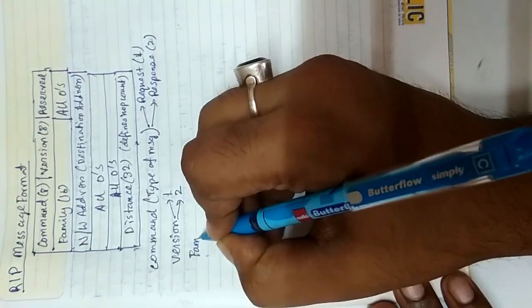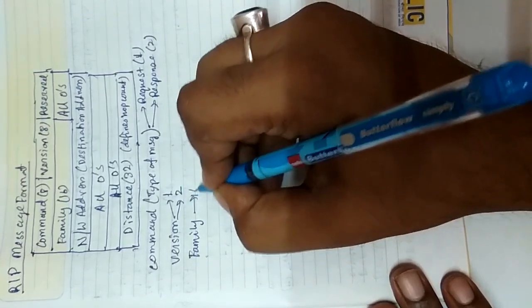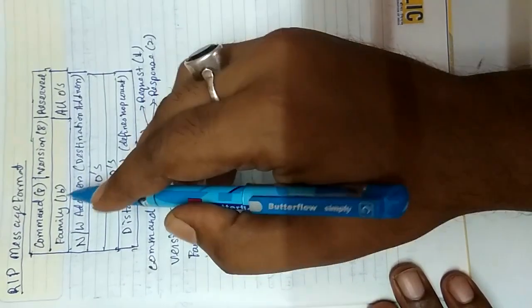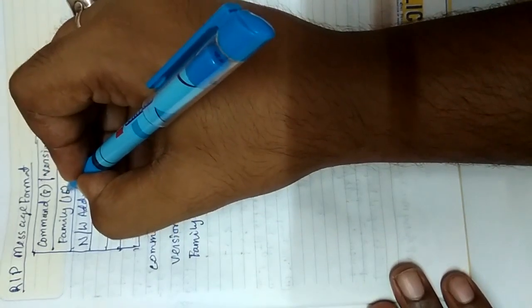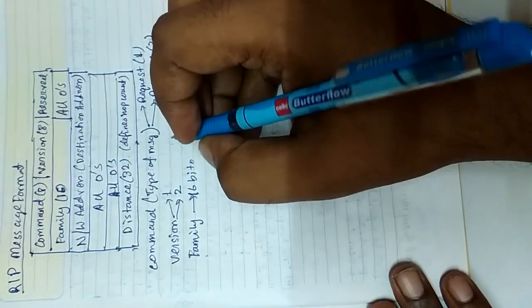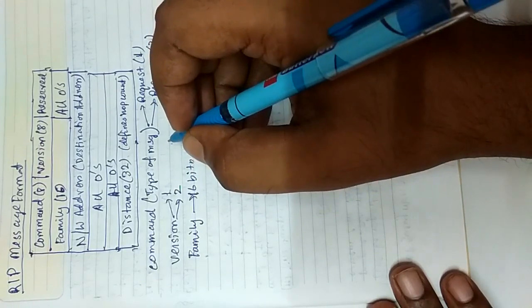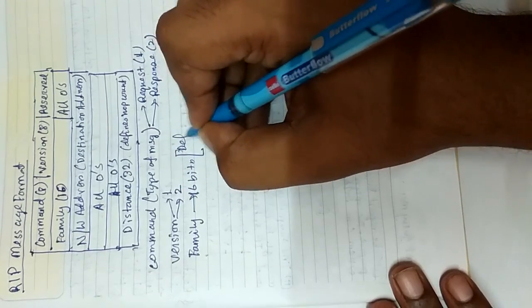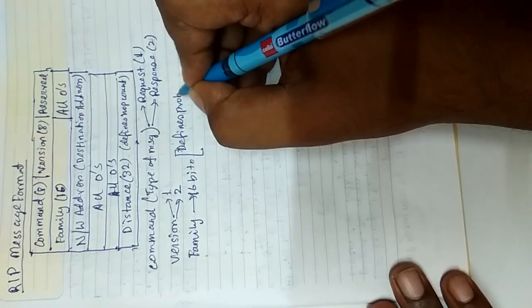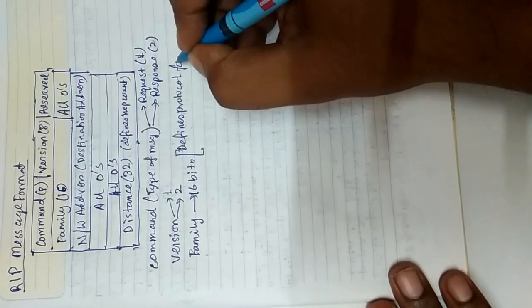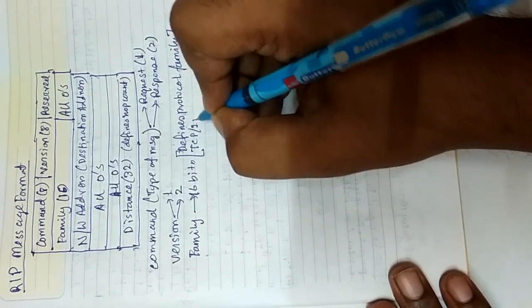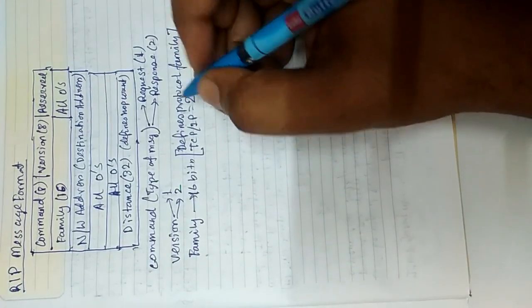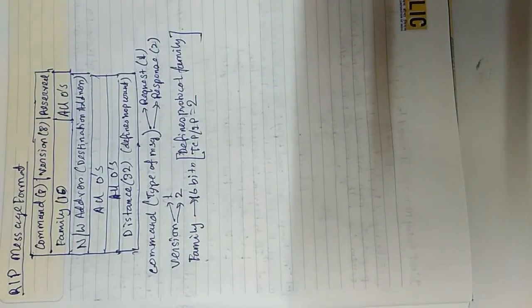And family. So what is this family? Family is of 16 bits. It defines the protocol family. And for TCP/IP, it is 2. So this is all about the routing information protocol message format.